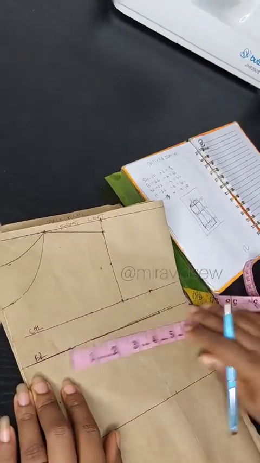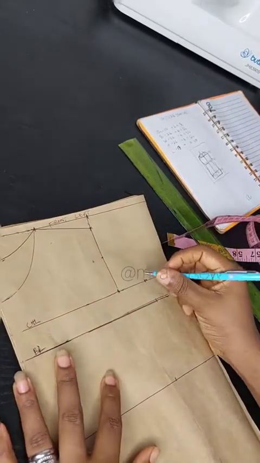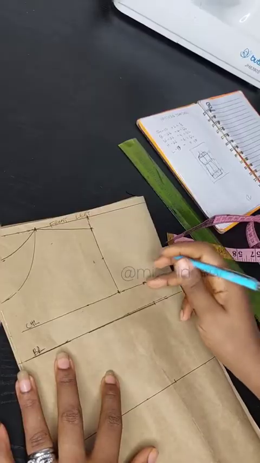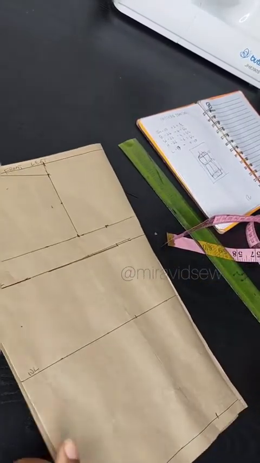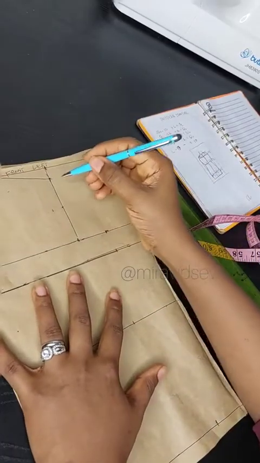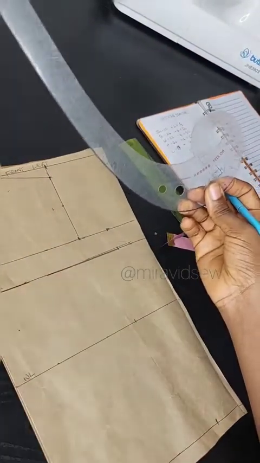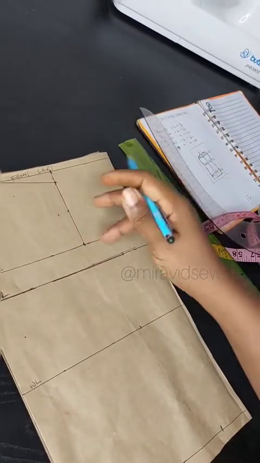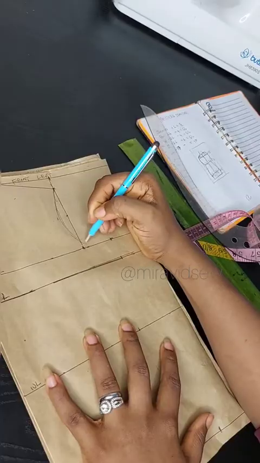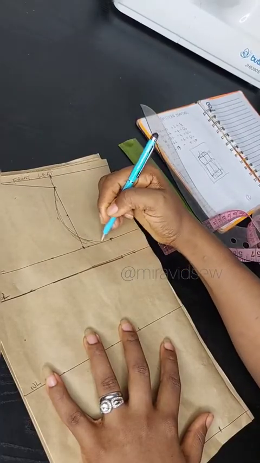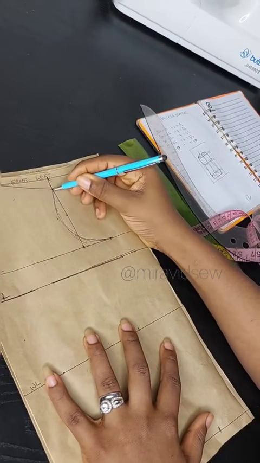I've marked everything. Now you want to connect all these measurements and all the lines you have drawn. To connect, you're going to be using your armhole curve or your French curve, but I will just be using freehand to connect these lines. So this is our arm curve.